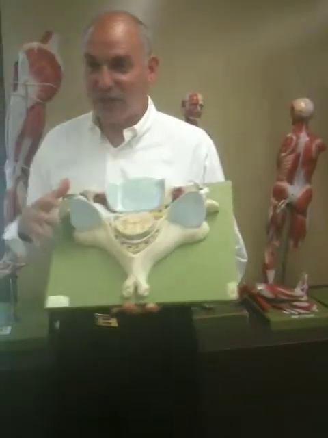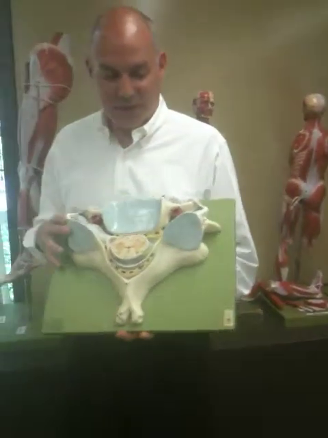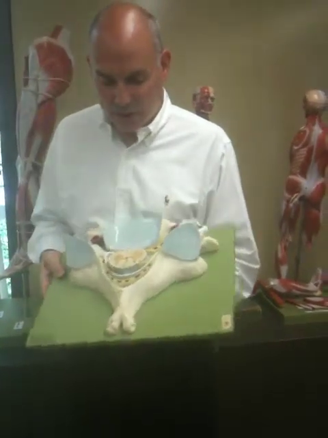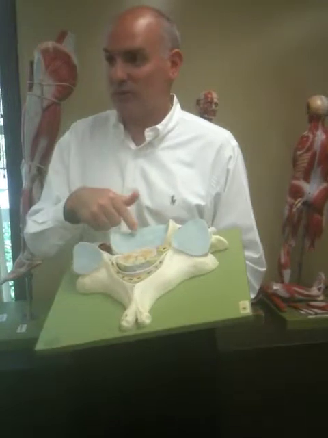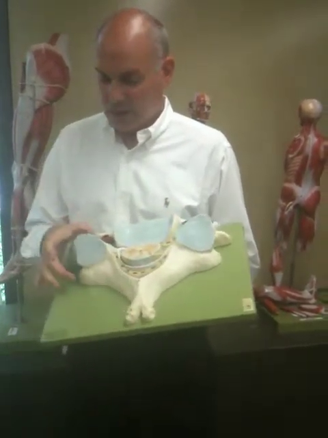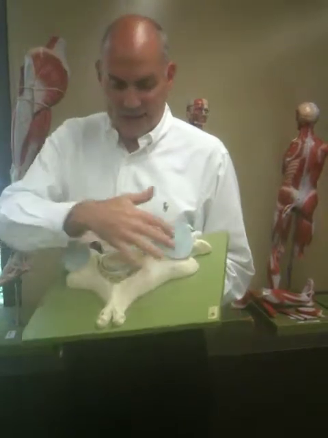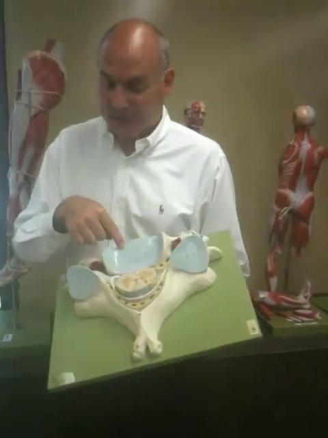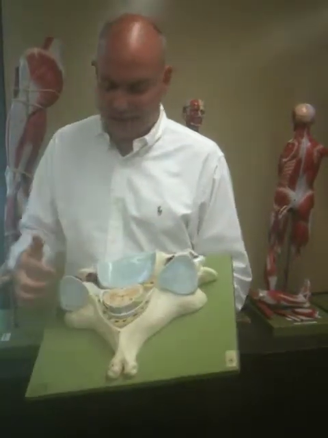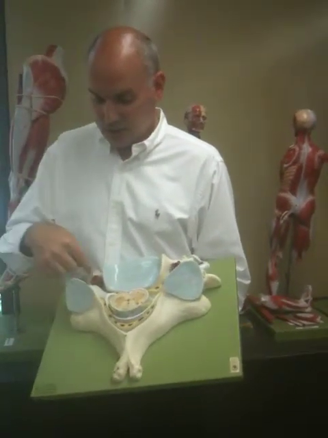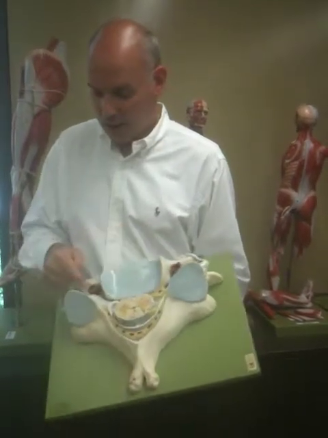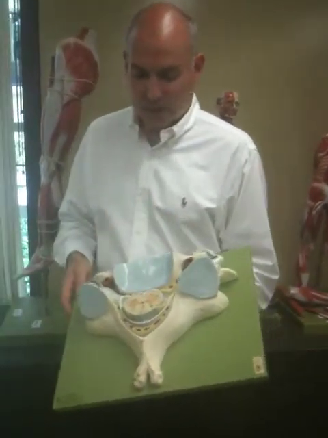Okay. Cross-sectional view of a cervical vertebrae with the spinal cord in position. So you should know the parts of the bone: bifid spinous process, lamina, superior articular process with the facets, body, uncinate processes, transverse processes. There's a transverse foramen, and in the foramen you have the vertebral artery and some of the veins.